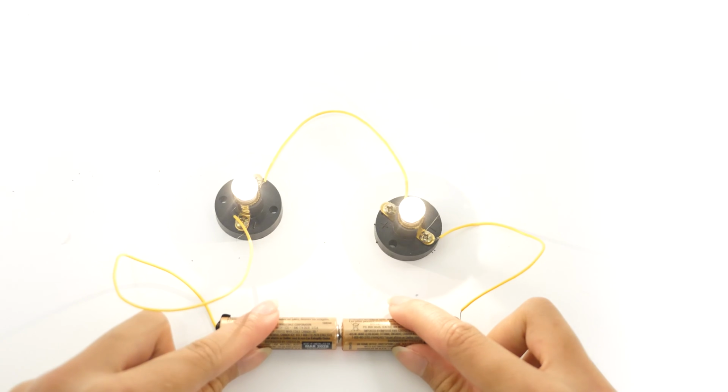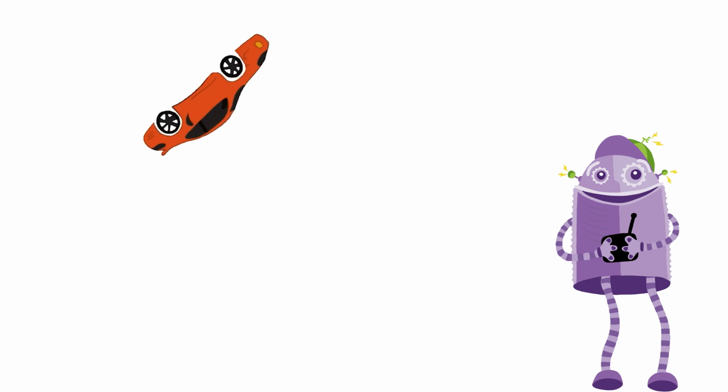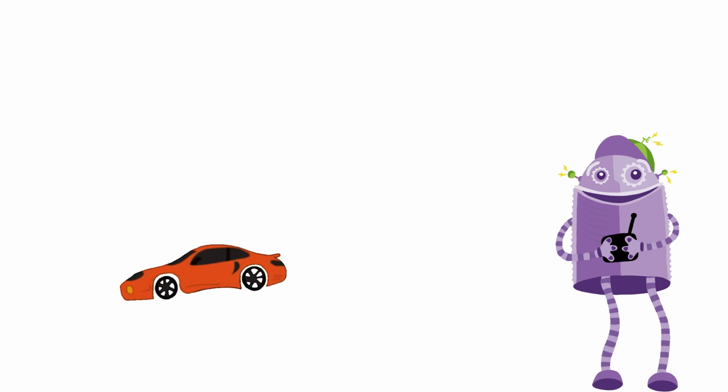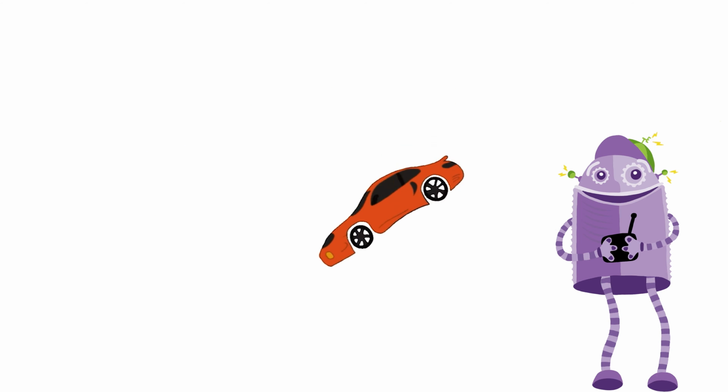Today, we're going to learn about circuits. Have you ever played a game that requires batteries? How many batteries did you need? Why do you think some toys or games need more batteries than others? Toys that need more batteries usually need more power.